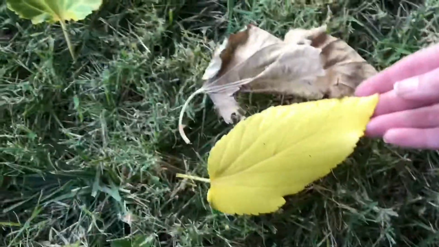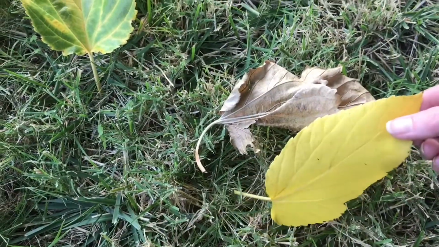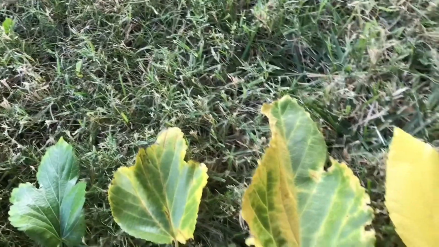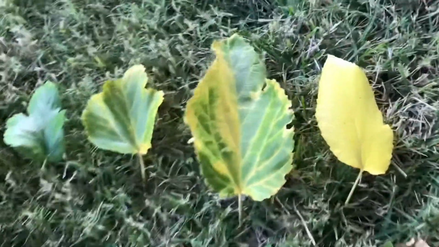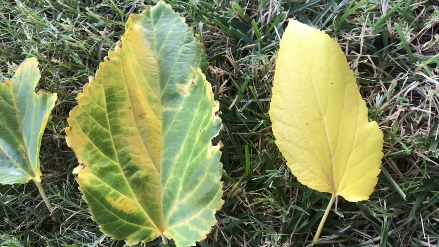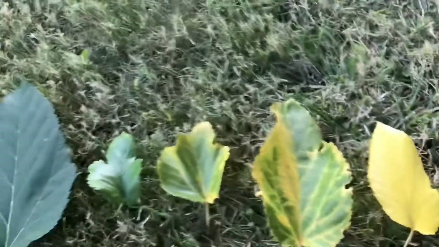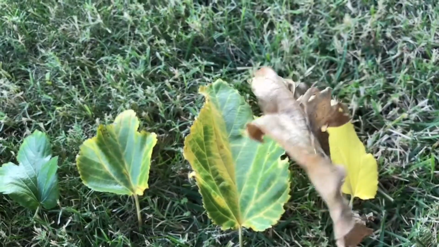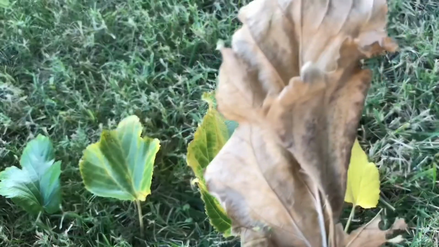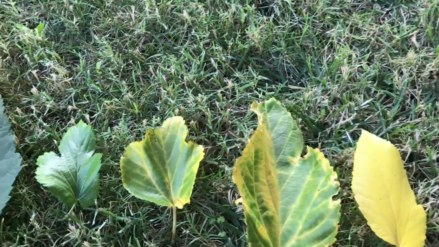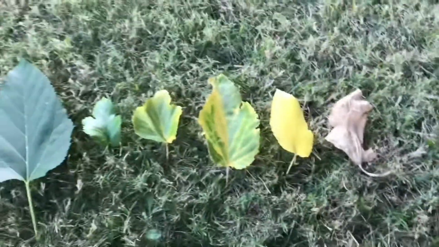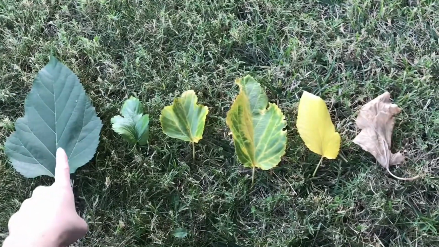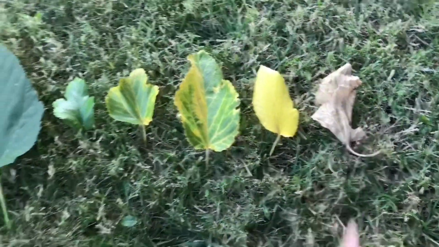These are the last two leaves that we have to choose from. And this leaf that's completely yellow, I'll put that fifth in line. There's no more green left on that leaf at all. And last of all, I would put the leaf that is brown, it's dried up, it has died. That I would put last in our line. So from the most chlorophyll to the least chlorophyll.